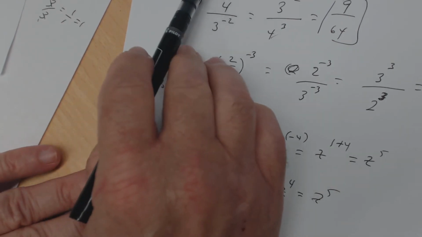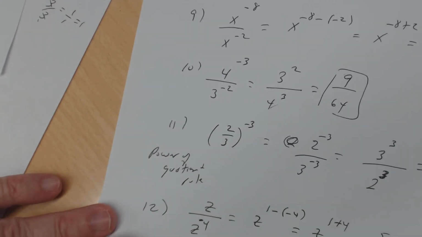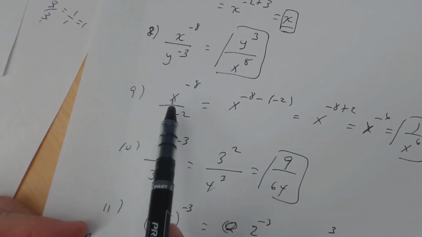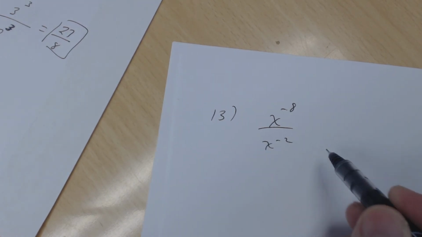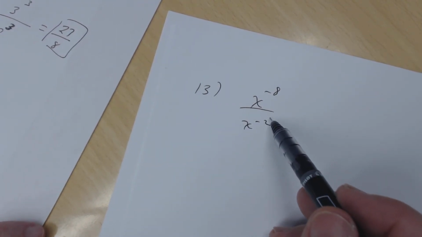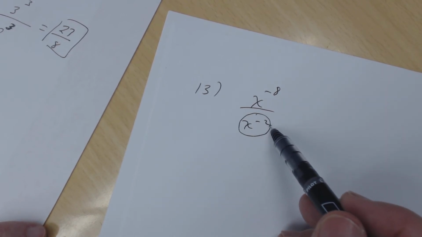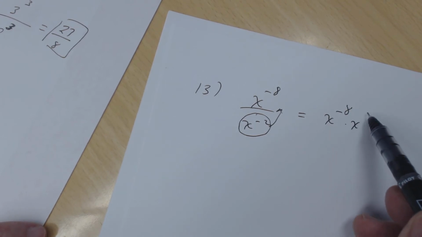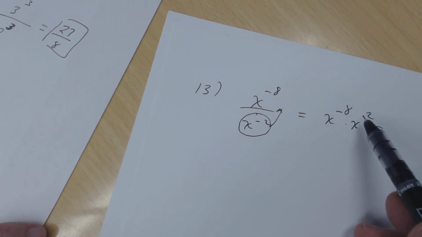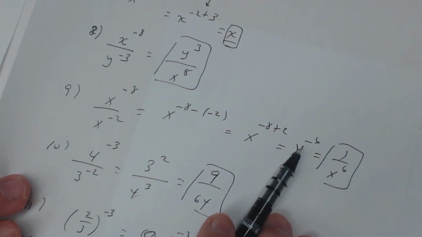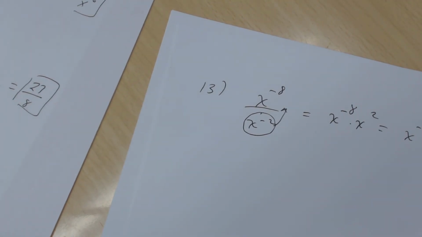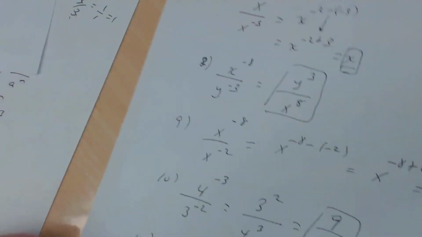Alright? And you could have done the same thing with number 9 right here. So I'm going to go ahead and rewrite number 9 just to show you. Remember what we did in number 9: we were dividing like bases, so we just used the quotient rule. For number 9, you could have also said, well, I'm going to rewrite this negative x and bring it to the numerator, so you get x to the negative 8 times x to the second power. And then when you multiply like bases, you add exponents, so that's x to the negative 6. That's what we got here. And so that's just 1 over x to the 6. That's another way of doing it. Most students, though, just prefer to use the quotient rule.